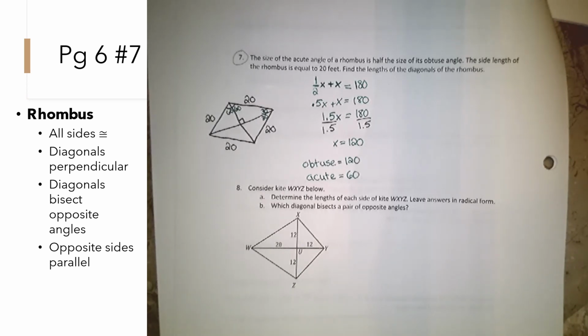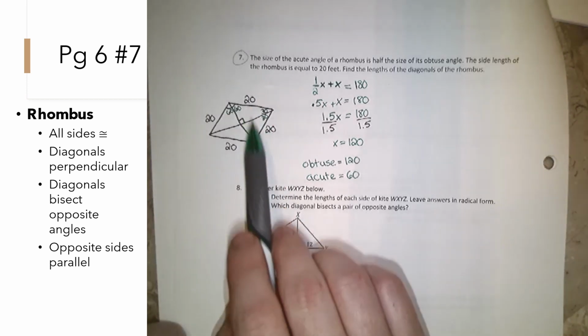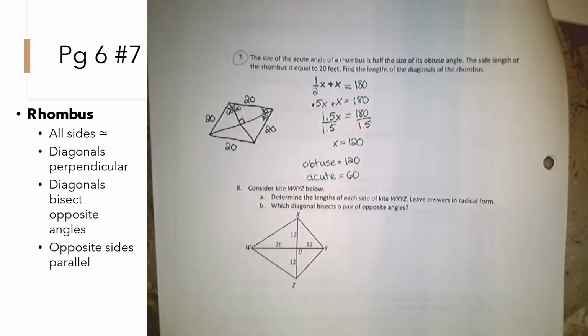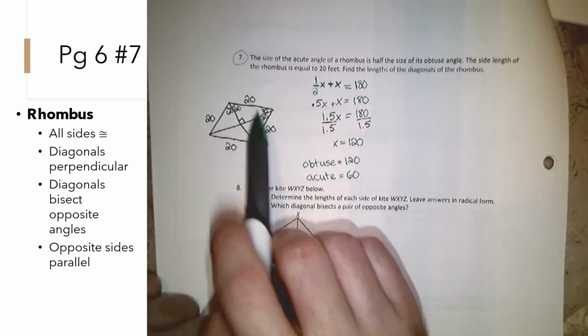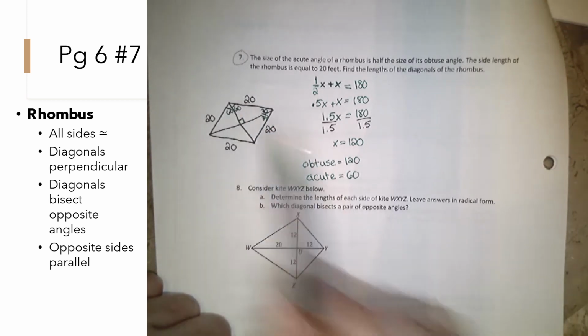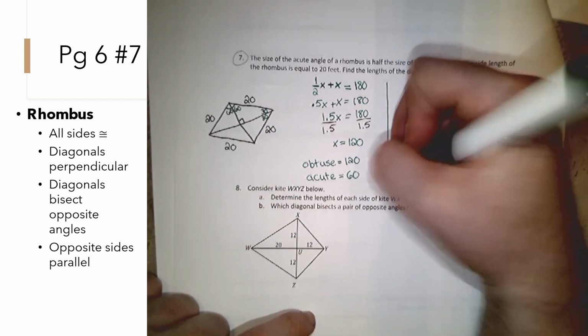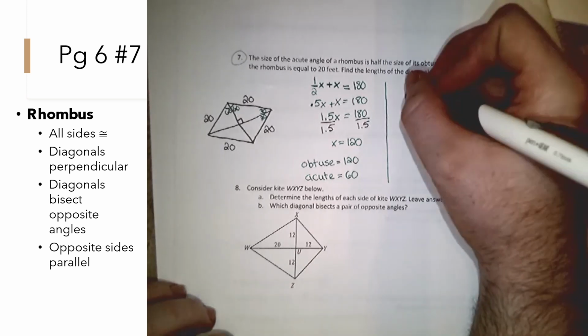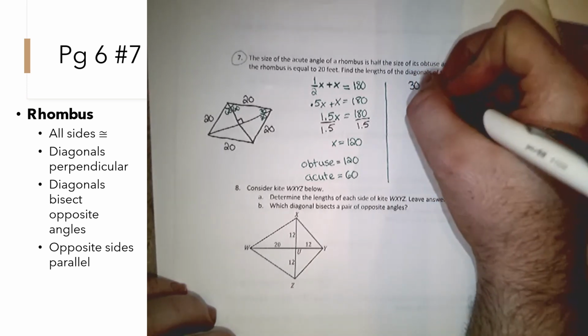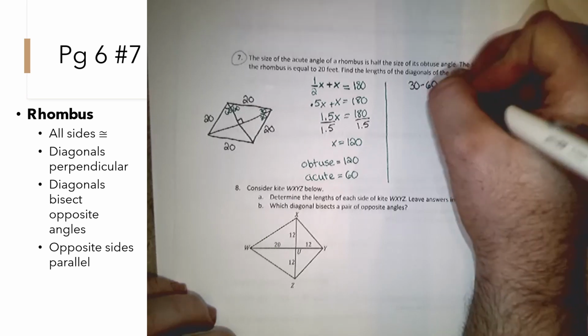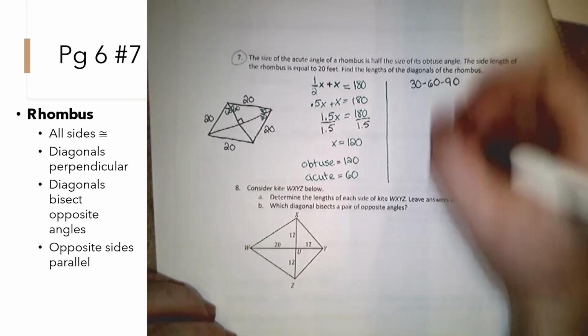Okay. So if you notice, what we just did was we broke up the rhombus into triangles, basically. And specifically, there's a special type of right triangle, which is a 30, 60, 90. That's the special triangle we have.